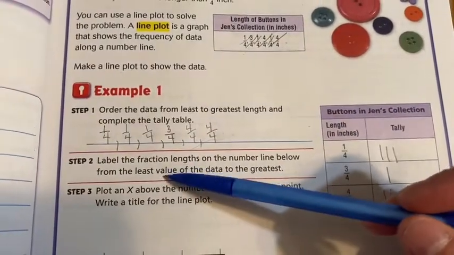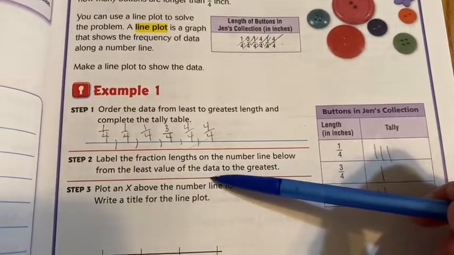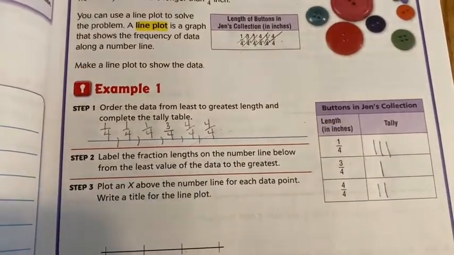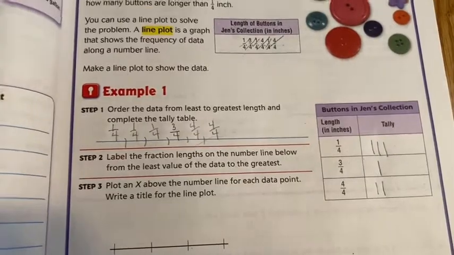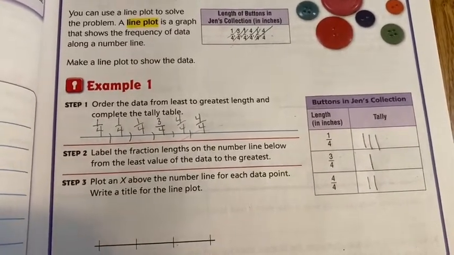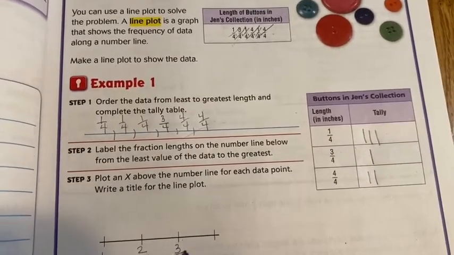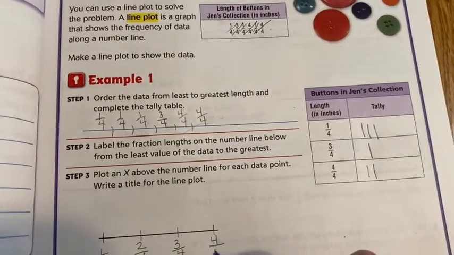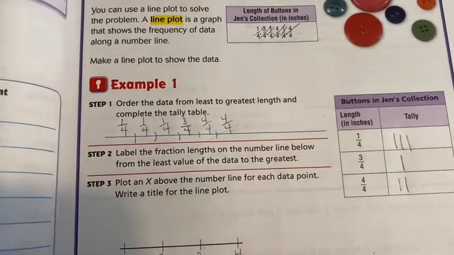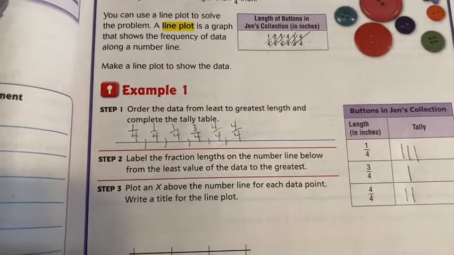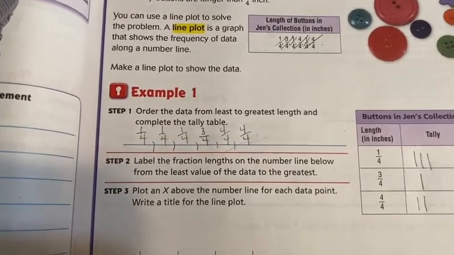Step 2, label the fraction lengths on the number line below from the least value of the data to the greatest. So here is where we're going to label the fraction lengths. So we have 1/4, and we're not going to skip any fourths. You include all the fourths, and if you don't have any in that measurement, you just don't mark any. We're also going to label this with the name of the line plot: length of buttons in Jen's collection in inches.